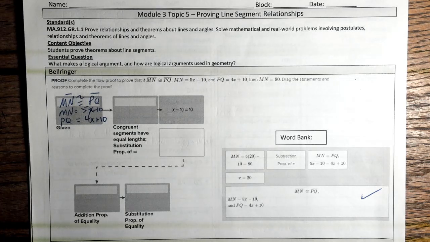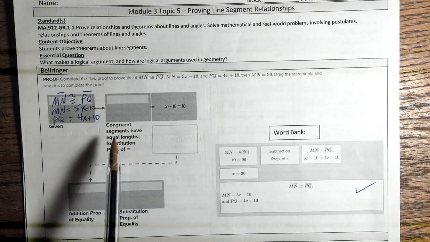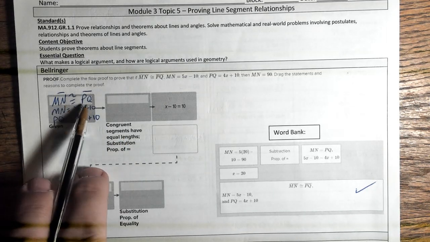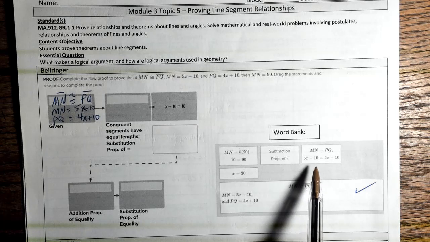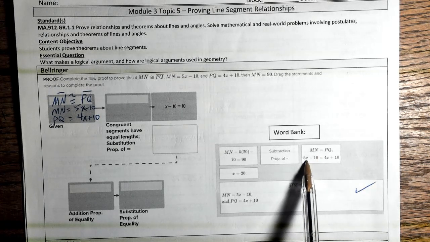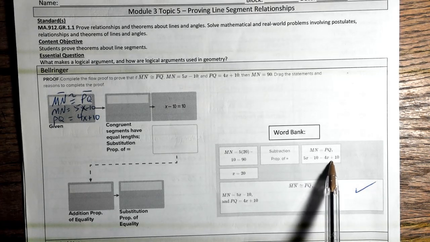All right, our next box says congruent segments have equal lengths, and then it says substitution property. So I believe this is actually putting in two answers. So congruent segments have equal lengths. Well, if MN is congruent to PQ, then MN is equal to PQ, and then if we're going to substitute, we would substitute 5x minus 10 for MN and 4x plus 10 for PQ.